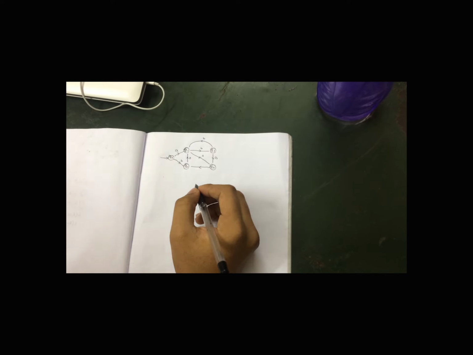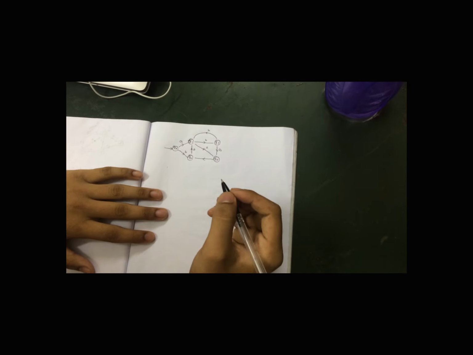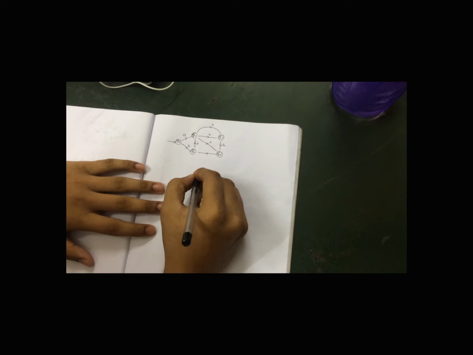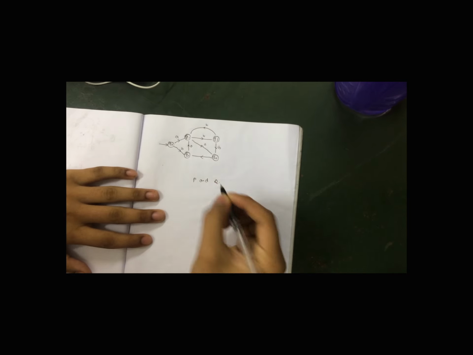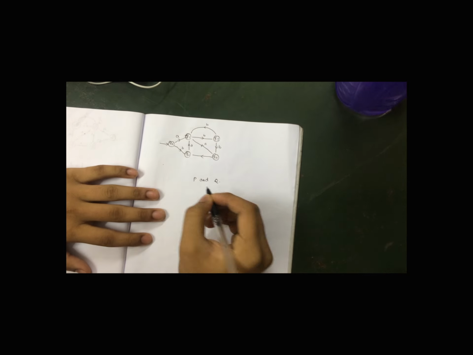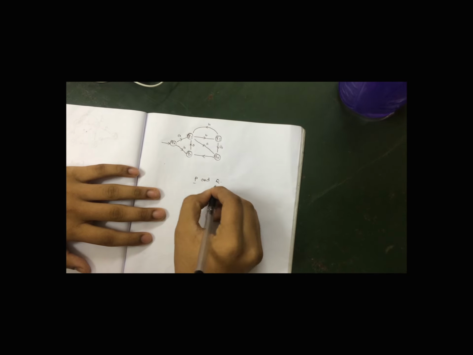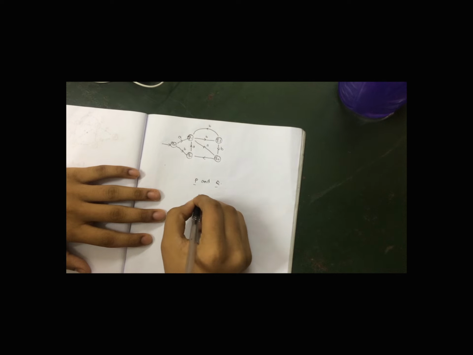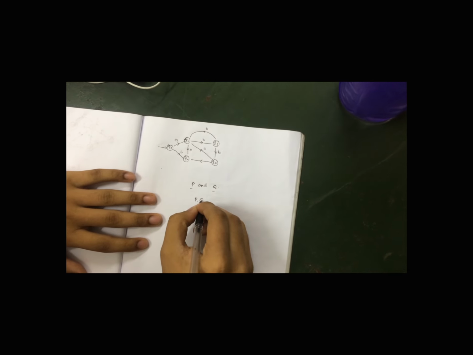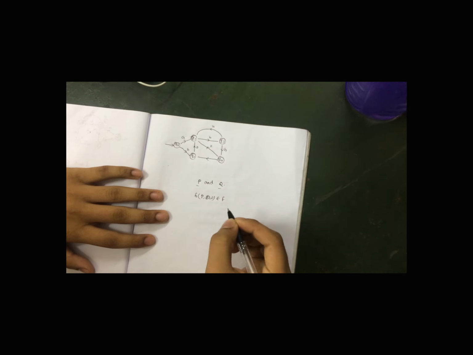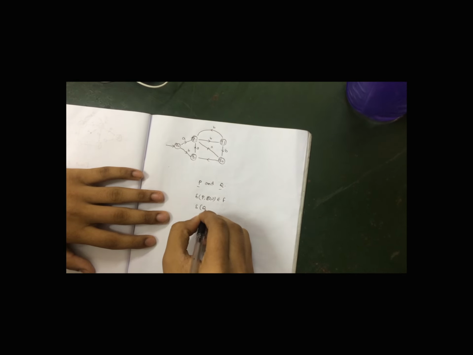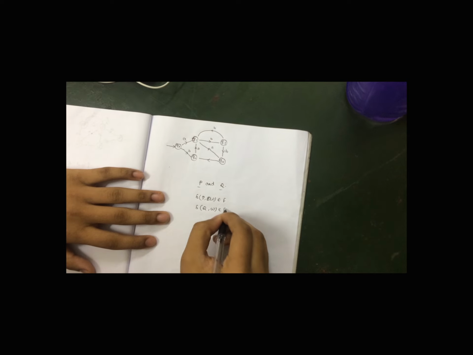Before going to the concept of minimization of DFA, let us see what is equivalence. Let us take two states P and Q. We can say P and Q are equivalent when, if P is given input of W, it reaches the final state, and Q, if we give any input, also reaches a final state.